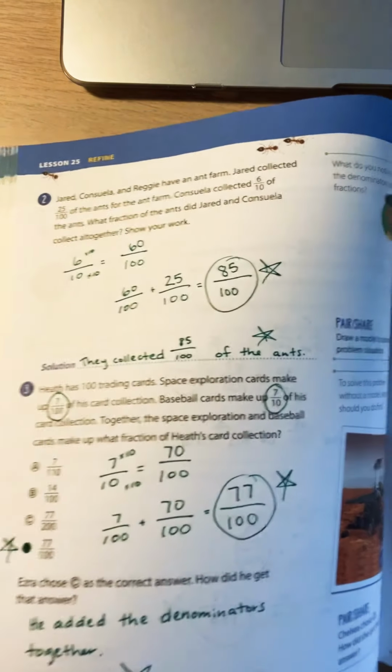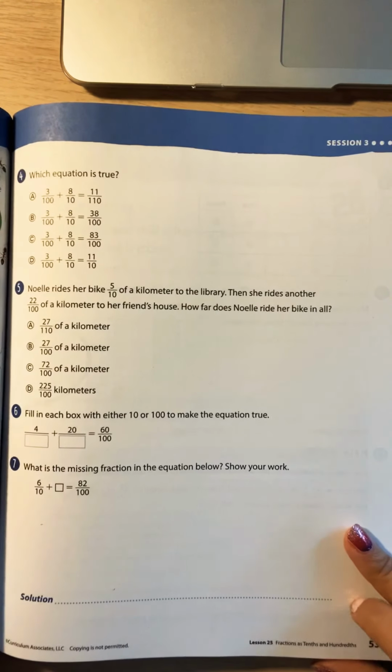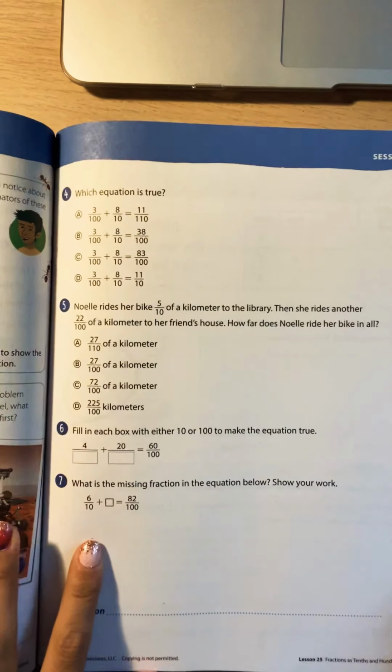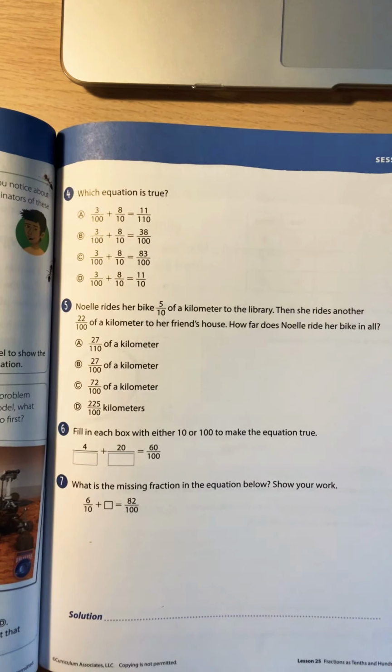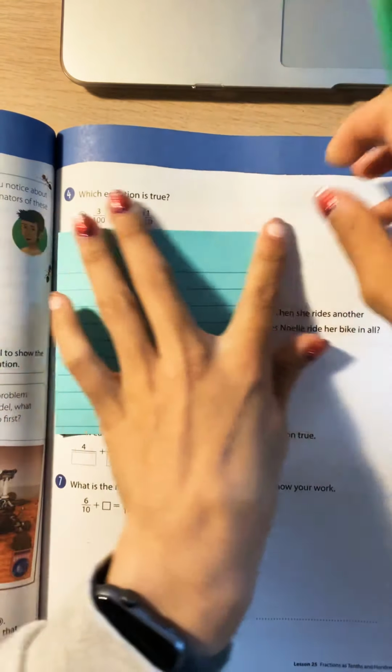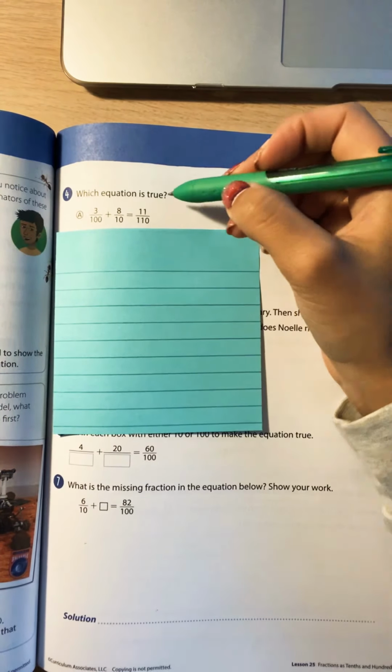And then let's move on to page 531. Okay. All right, number 4, which equation is true? So there's 4 equations there. We just need to figure out which one's correct. Okay, I'm gonna use a Post-it to cover up, because there's just a lot of information there. So I'm gonna cover up the rest of them, and we'll just do one at a time.